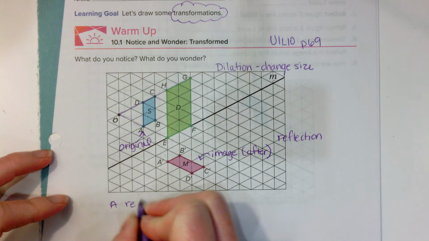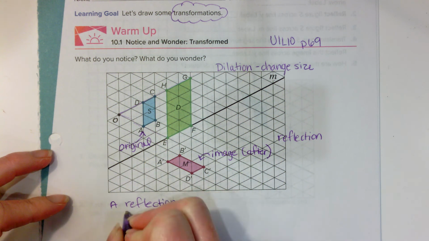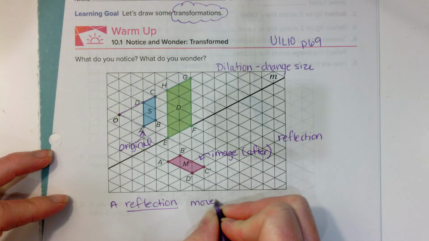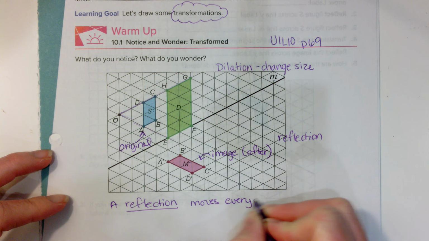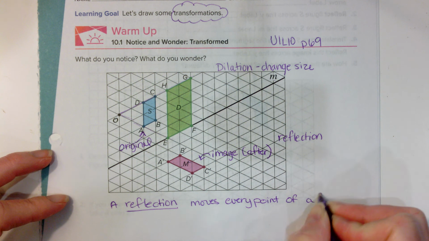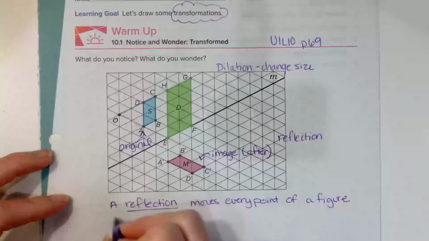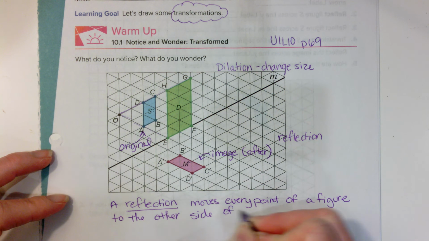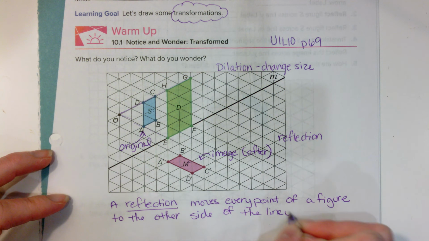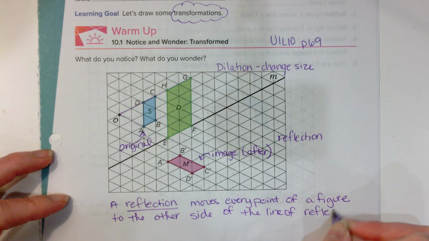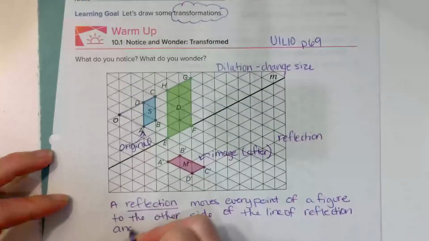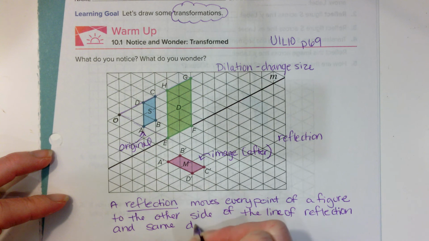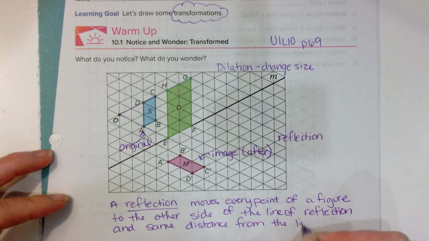A reflection moves every point of a figure to the other side of the line of reflection and the same distance from the line. So I'm also going to add here perpendicular distance.